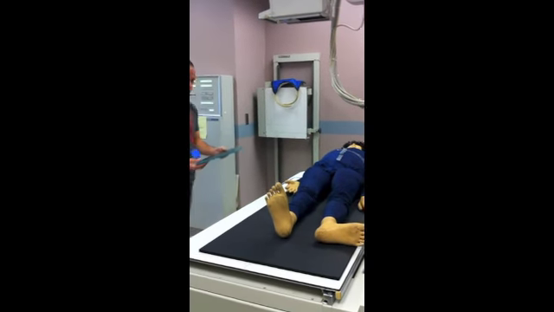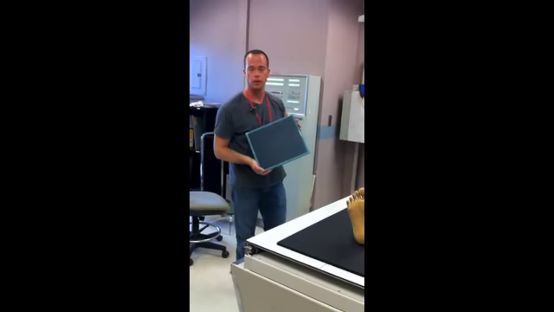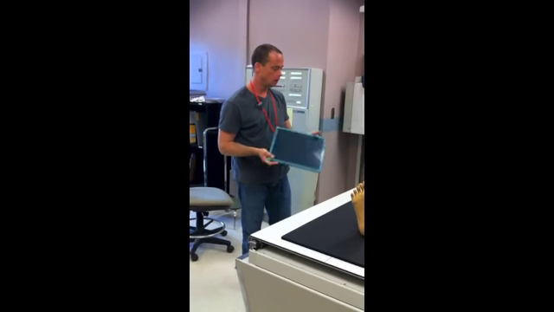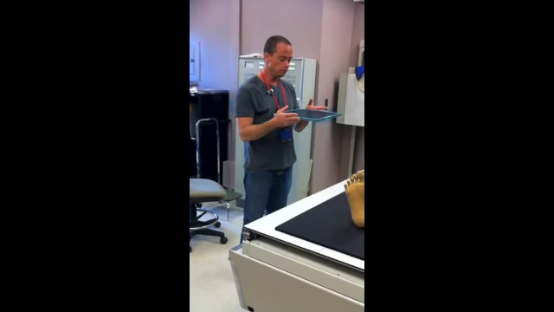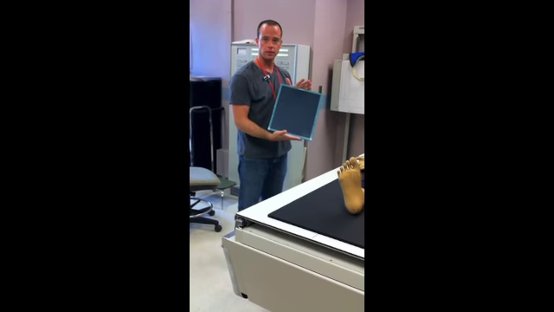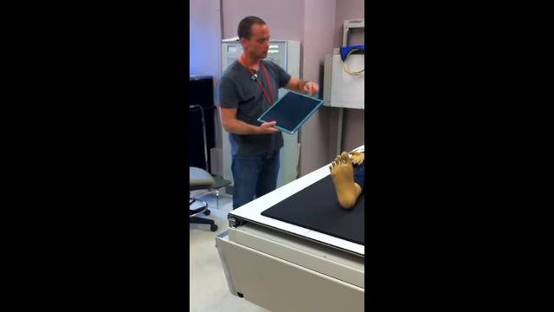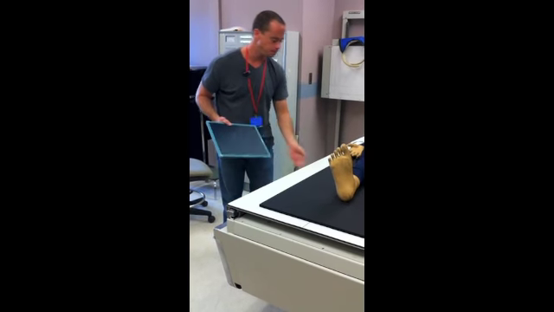We're going to be using a 10 by 12 plate. I'm going to put it in portrait and green bar toward the patient's head.